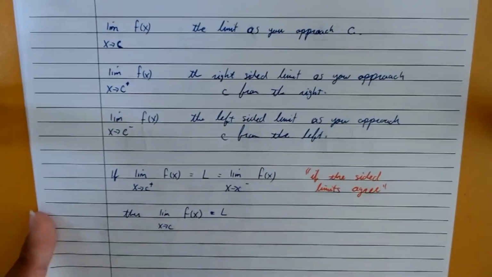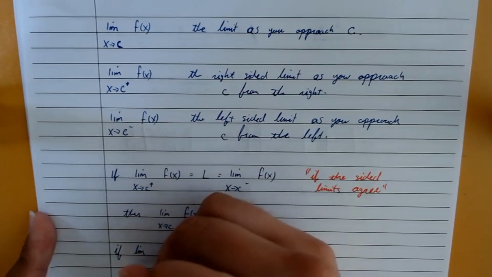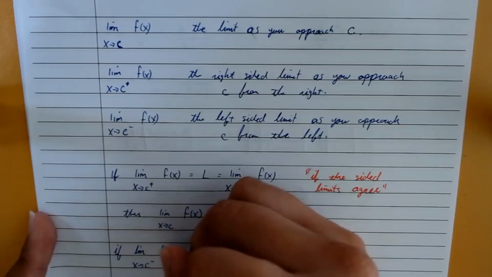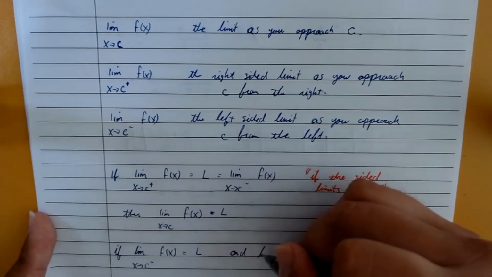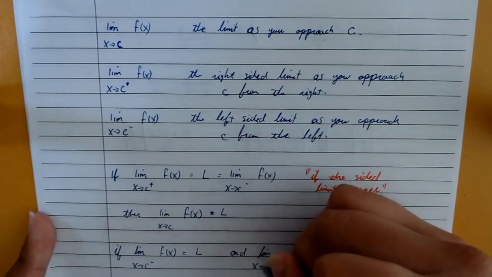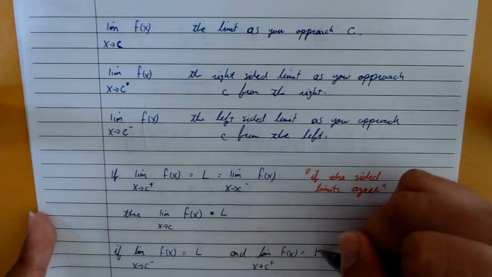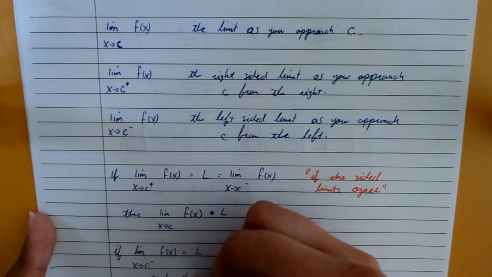However, if they are not equal, if the limit as x approaches c from the left of f of x equals, say, L, and the limit as x approaches c from the right of f of x is equal to some other number, like let's say k, such that L and k are different.